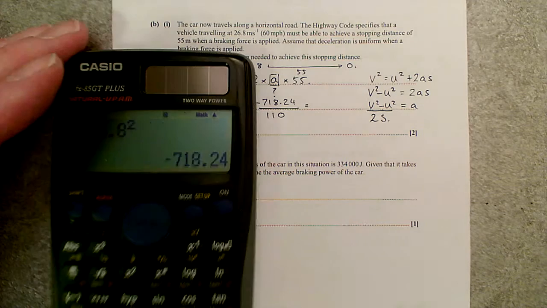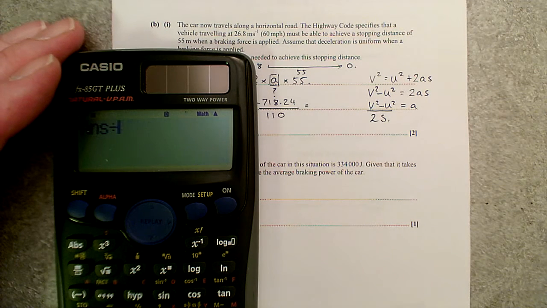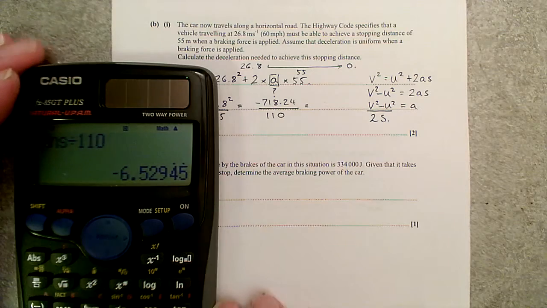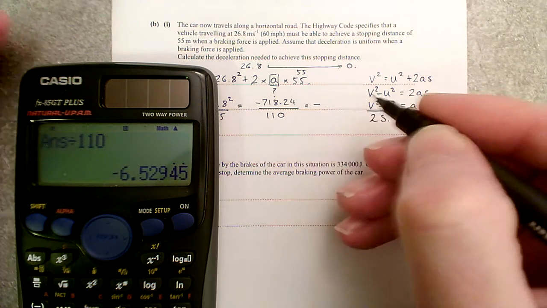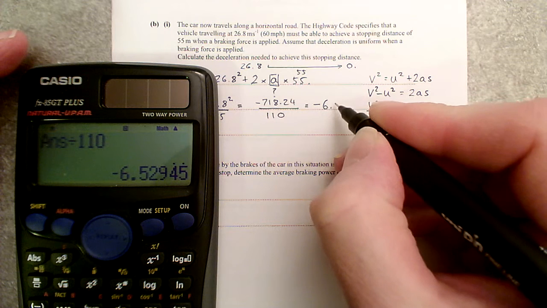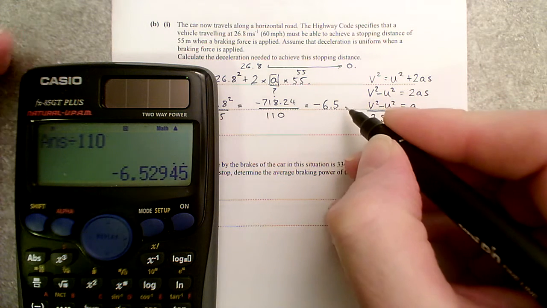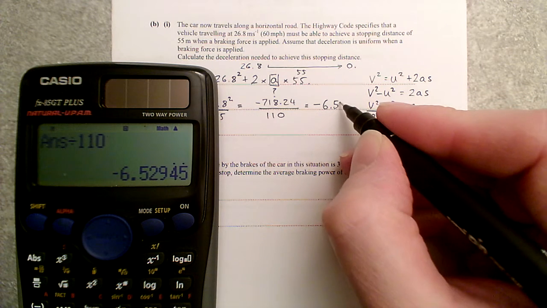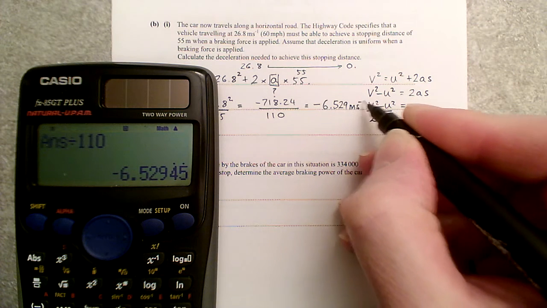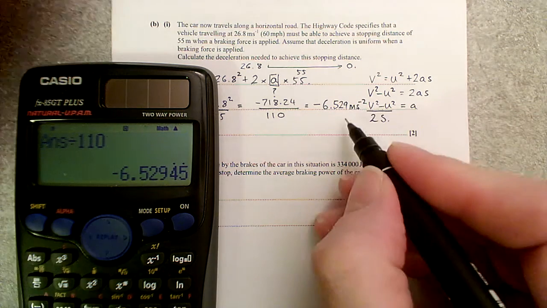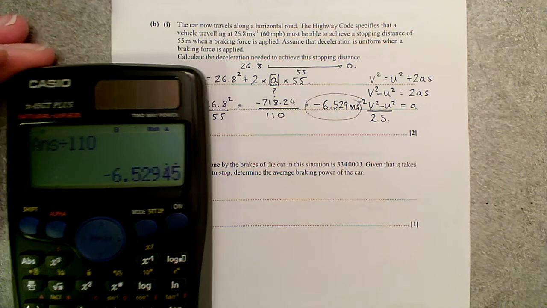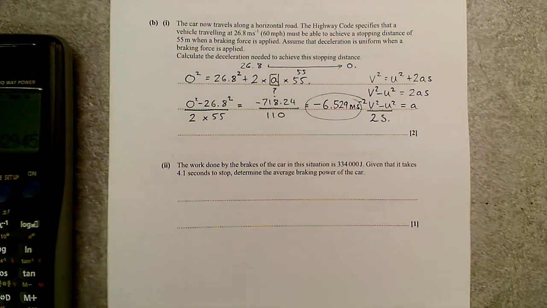So bring that back up, divide 110 equals, so the deceleration, negative acceleration is deceleration, 6.529 meters per second squared. So that is the answer that we'd be looking for, deceleration.